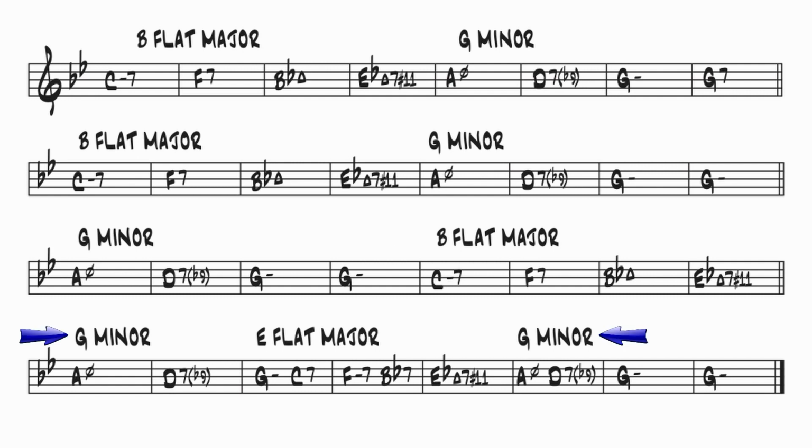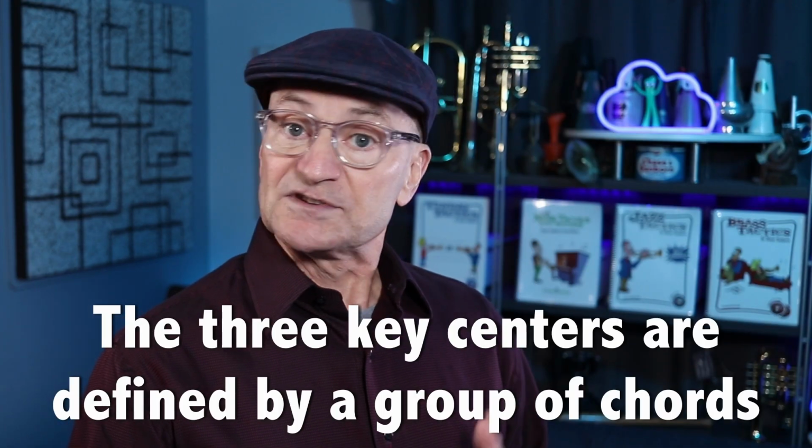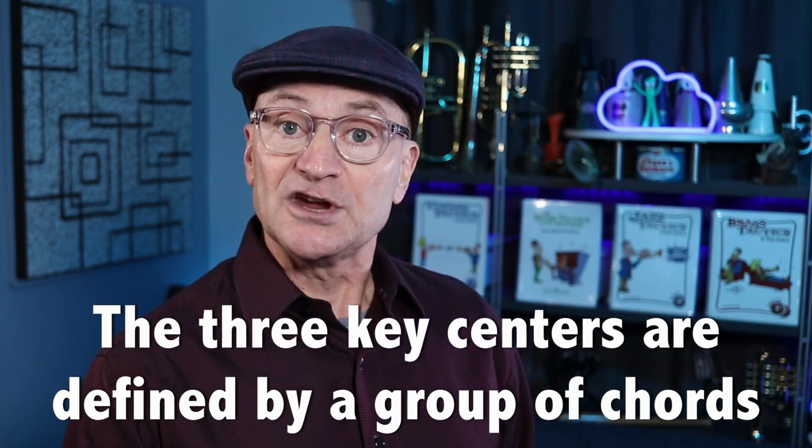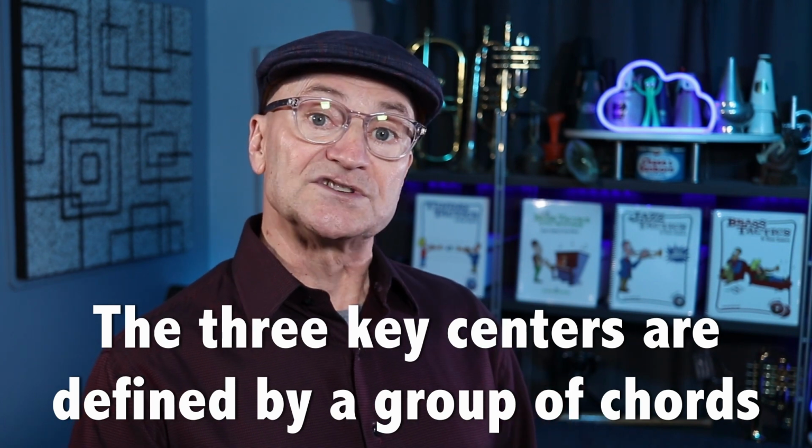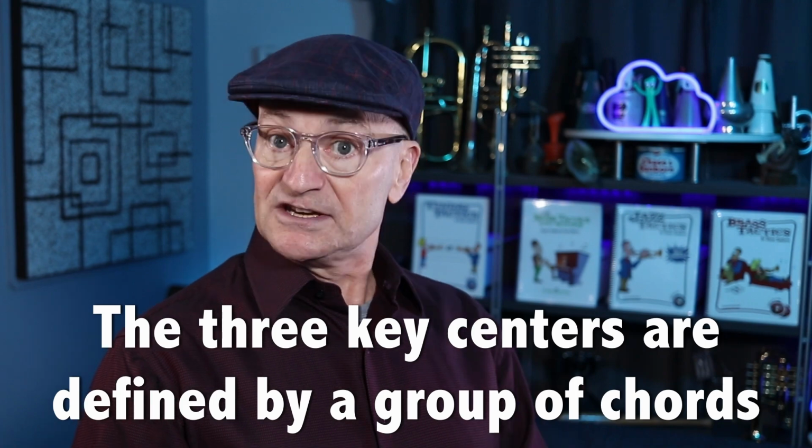The C section starts and ends in G minor with a brief modulation to E flat major in the middle of it. Each of these 3 key centers, B flat major, G minor, and E flat major, are defined by a group of chords. We'll take a look at each key center individually.